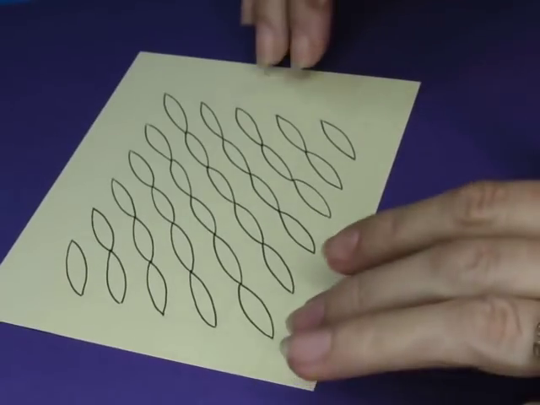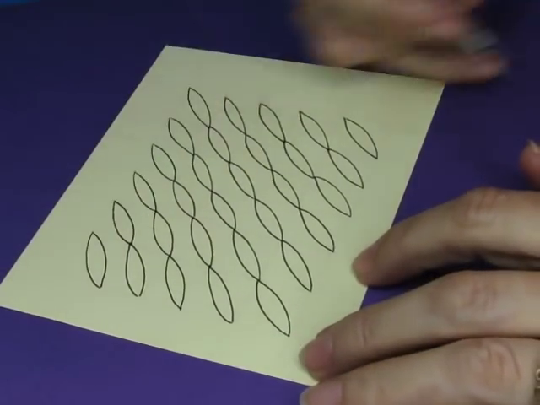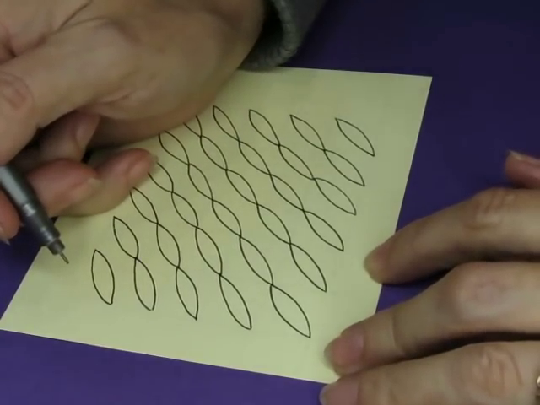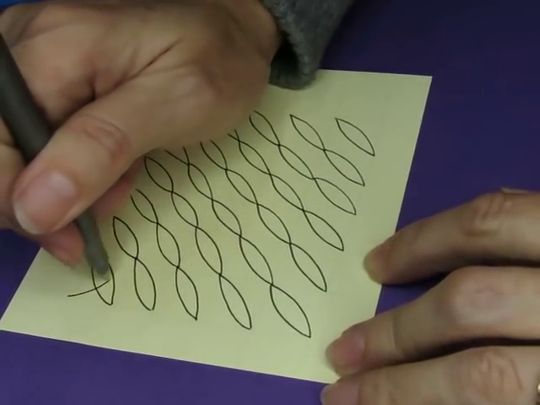Okay, so then we're going to turn it, and we're going to do the same thing going the other direction. And that should make, if I did it right, our shape.